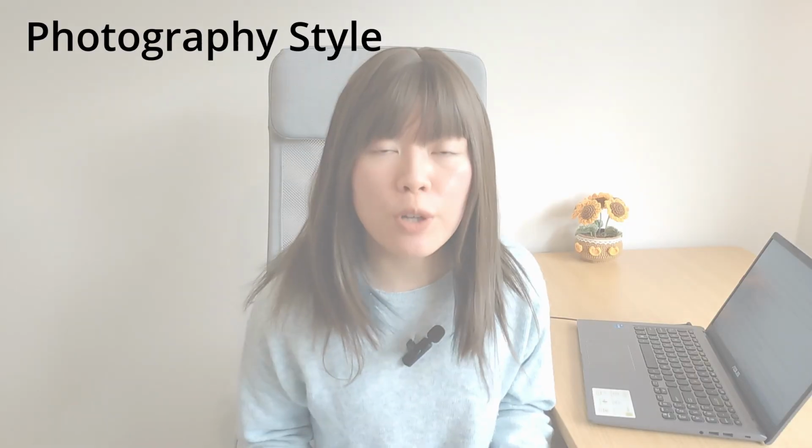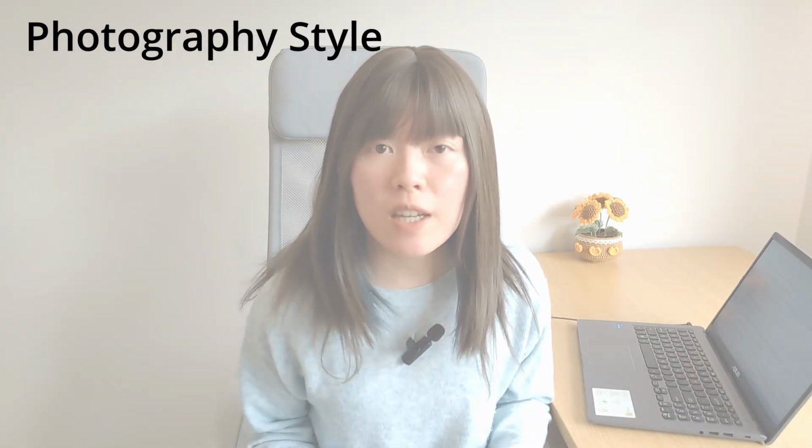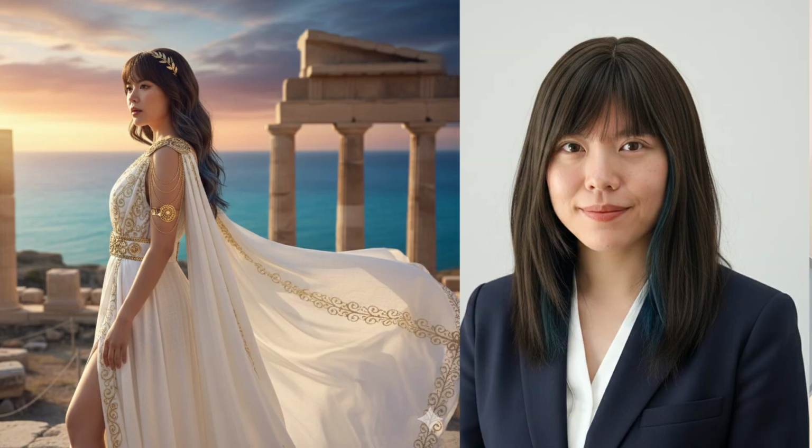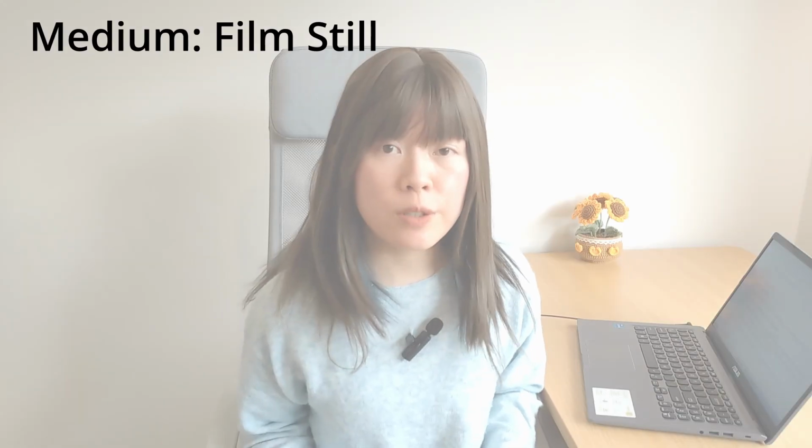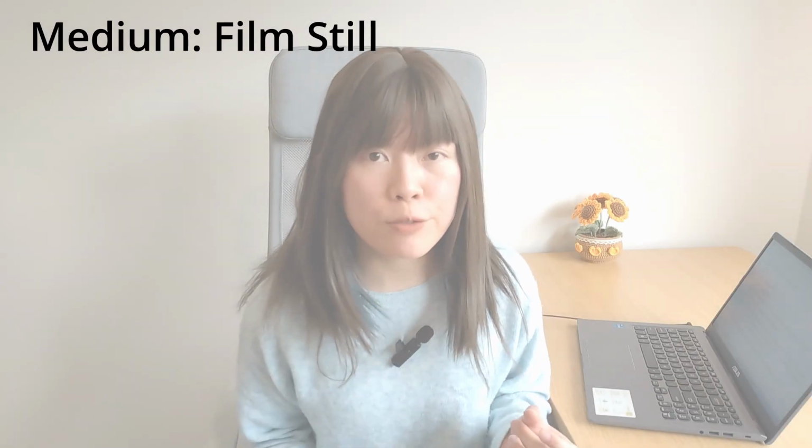Another way to describe the style is just by telling it the photography style of the image. Is it a professional photo shot, an editorial fashion photo shoot, or a selfie? But one of my favorite style is actually telling AI the format or the medium of the image. A film still basically captures one single frame, or you can say a screenshot that looks like it comes out straight from a movie scene.